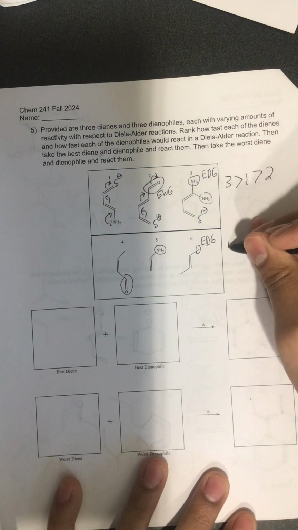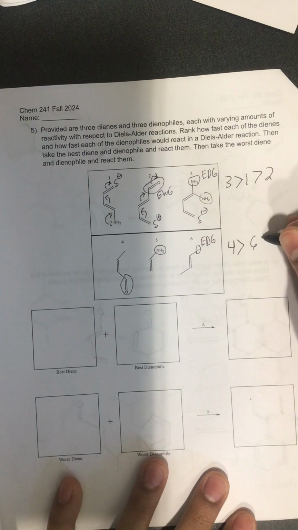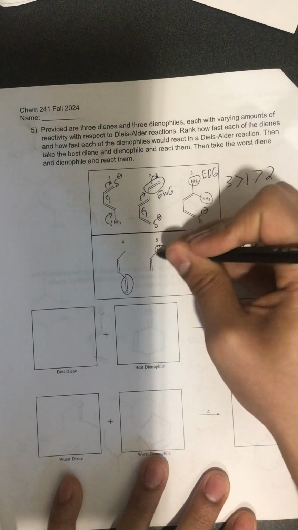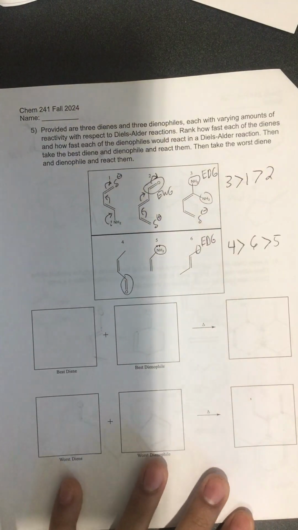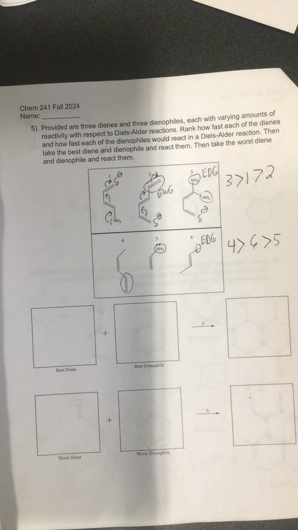For this one, you want electron withdrawing groups for the dienophile, so 4 is going to be greater than 6, which is greater than 5. This, because it has resonance, I think it's a better donator than both the methyl groups combined. Although I don't have experimental evidence at the tip of my fingers to prove that. I believe it to be the case, though.